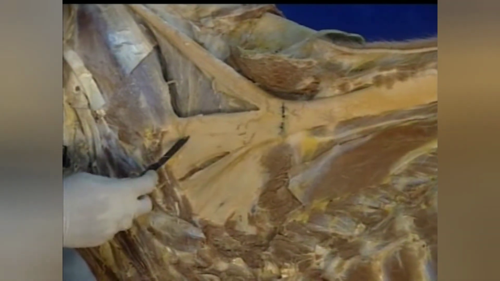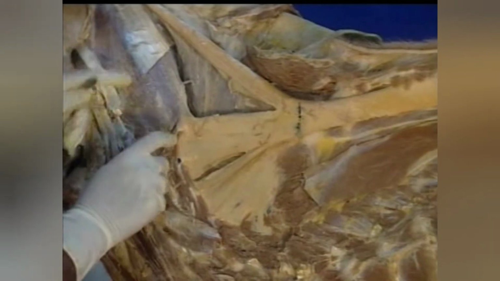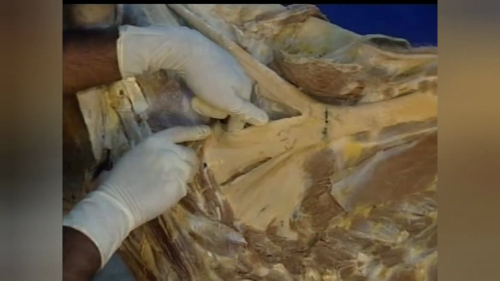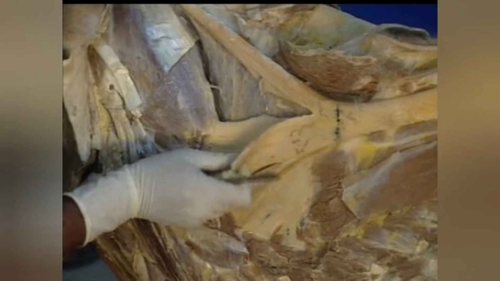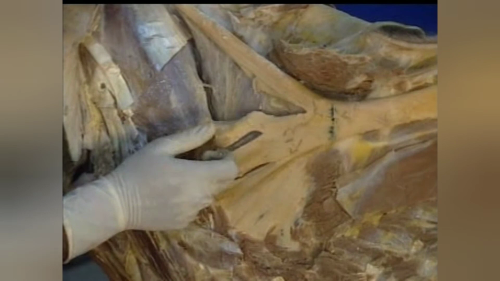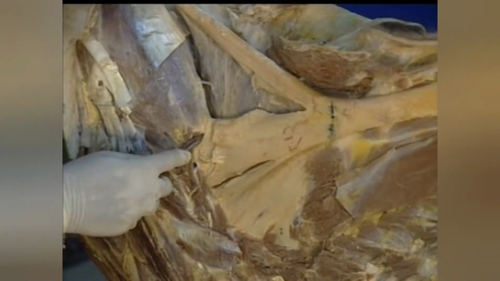This is made up of anterior and posterior divisions. This is the anterior division which is double. It has been cut to show the two parts of the anterior division and are inserted to the spines of second, third and fourth cervical vertebrae.